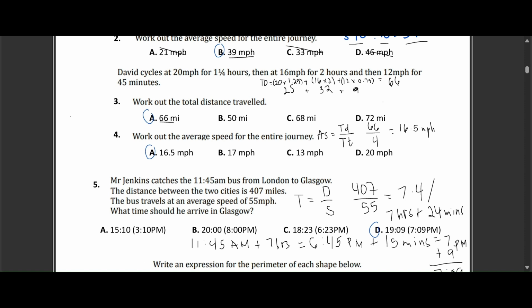Now, to get the total distance, we need to add all three distances together. 25 plus 32 plus 9, which equals 66 miles. Option B is too low, and options C and D are too high. So the answer is A, 66 miles.